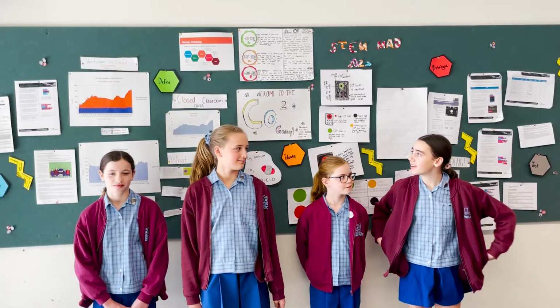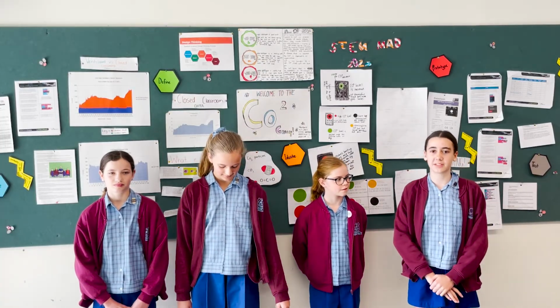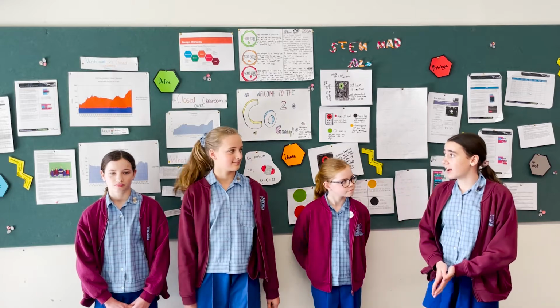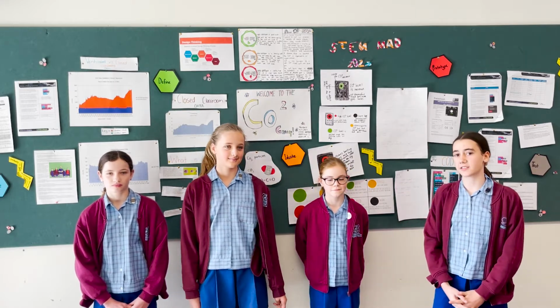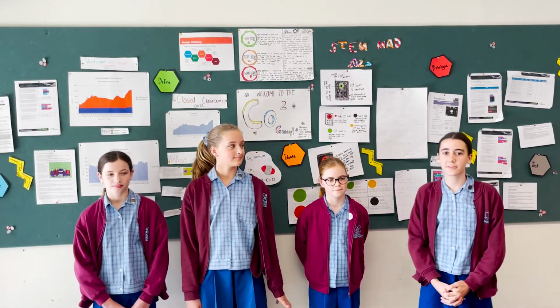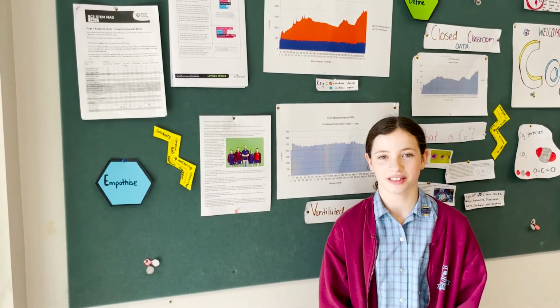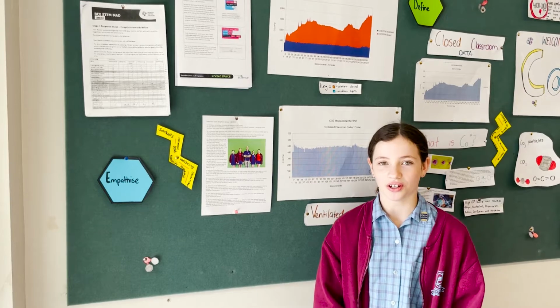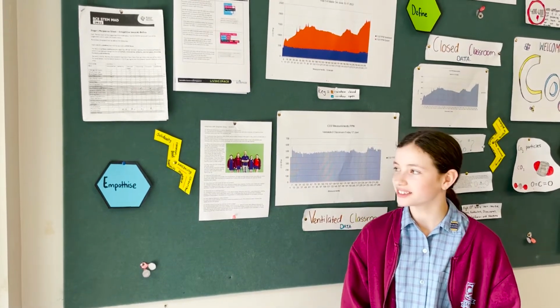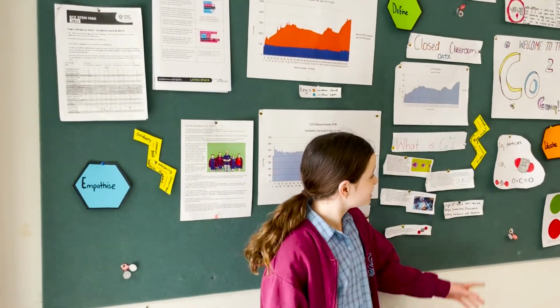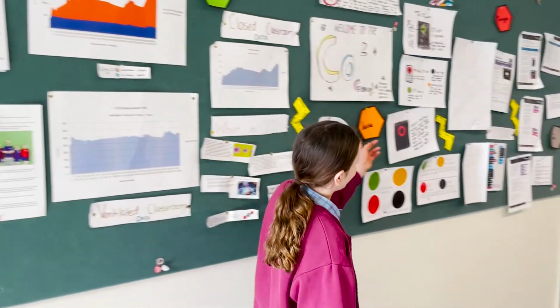We have designed a CO2 monitor for schools around Brisbane. This monitor helps control excess CO2 in enclosed spaces, which will help students focus more on their studies and schoolwork. To build our CO2 monitor, we followed a design thinking process, which includes empathise, define, ideate, and prototype.